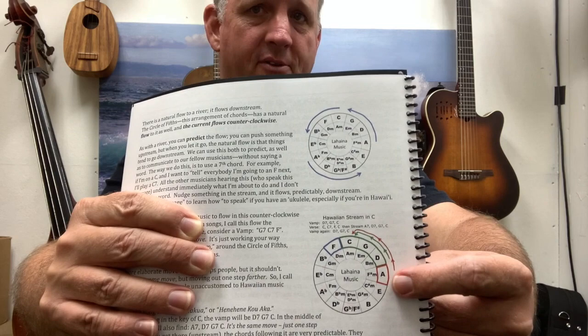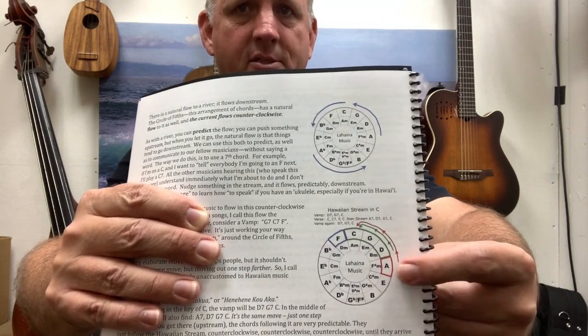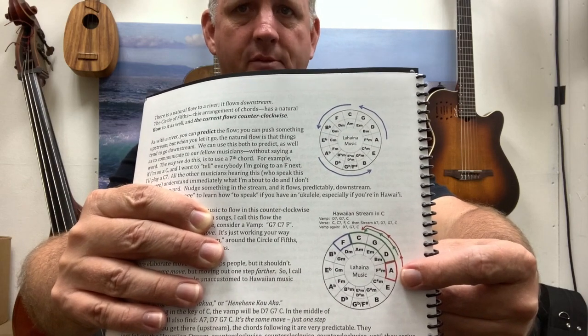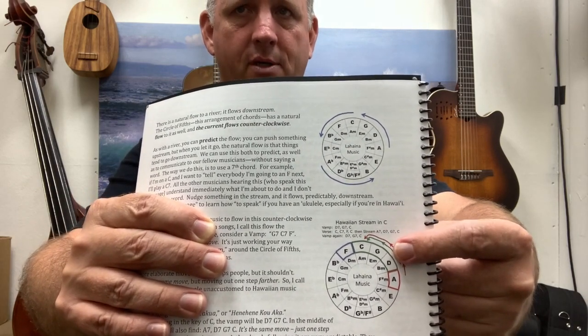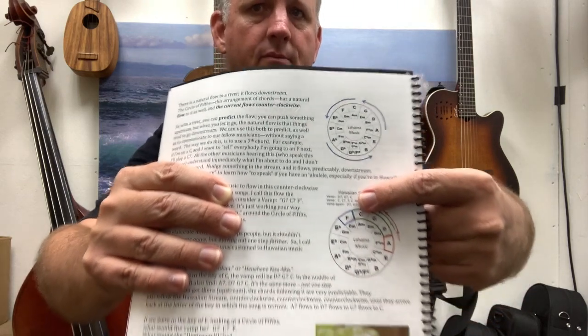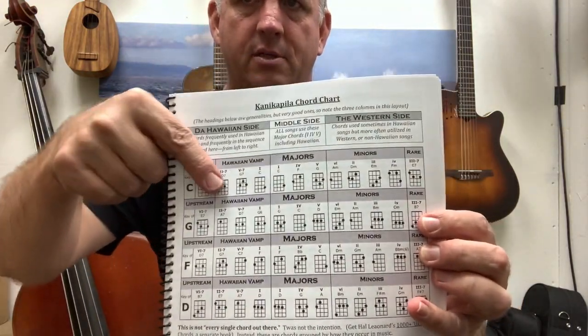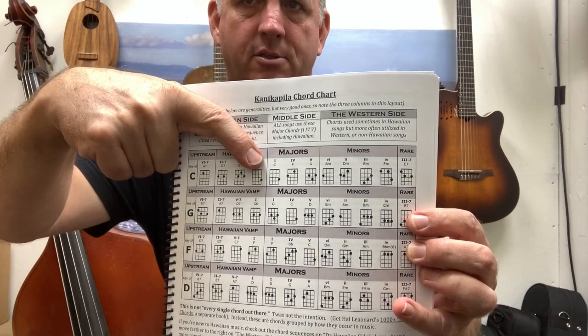You could look at your circle of fifths, or you could refer back to page 21. If you're in the key of C in a Hawaiian song and suddenly you get an A7, what comes next? Probably D7. What comes next? Probably G7. What comes next? Probably C. And that's why we arrange the chords that way, if you want to practice them. If we're in the key of C, look, there's A7, D7, G7, C. So practice those chords in that sequence. And suddenly, a lot of this music gets really, really easy. So look at these chords as families that go together.